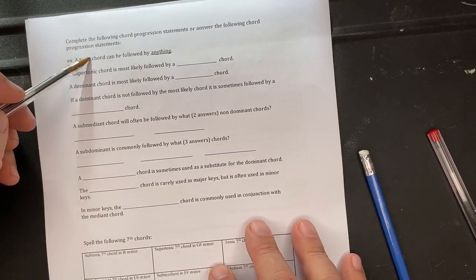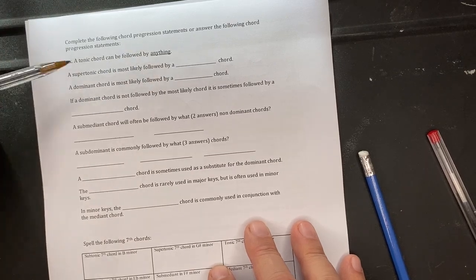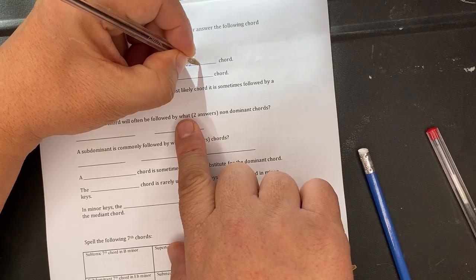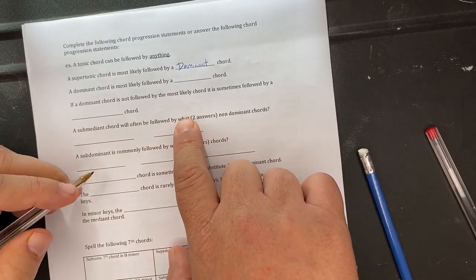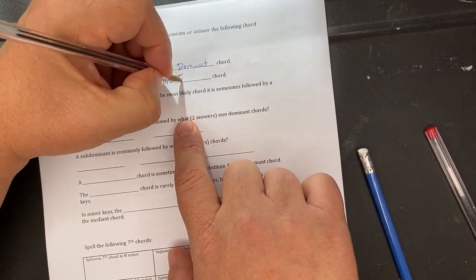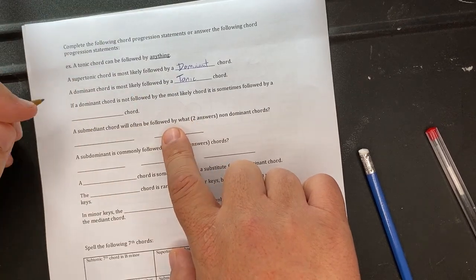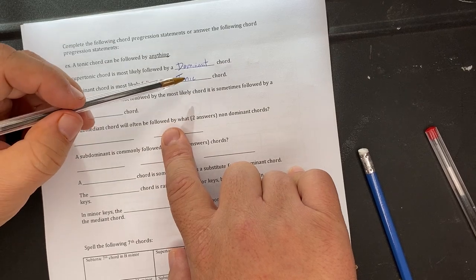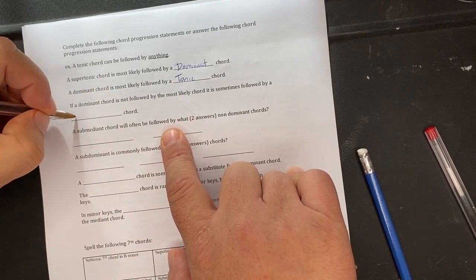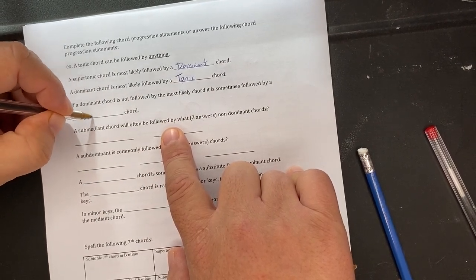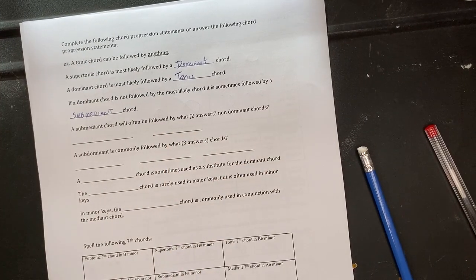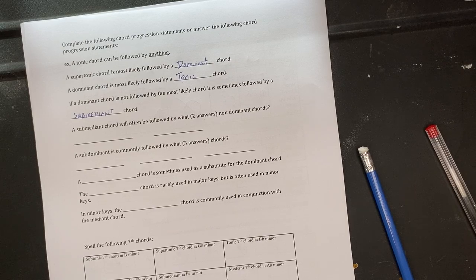So a tonic chord, or I chord, can go to anything. Supertonic chord really loves to go to dominant, right? A dominant chord really likes to go to tonic. Basic function right there. If a dominant chord is not followed by the most likely chord, tonic, it is sometimes followed by a submediant. It could go to other chords as well, but this is the most normal sort of alternative.